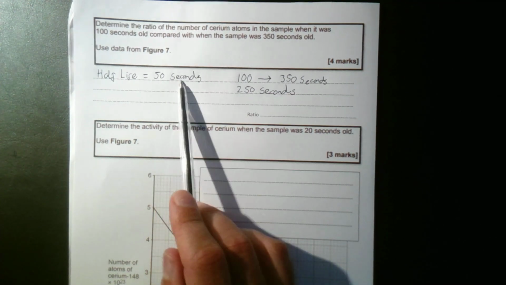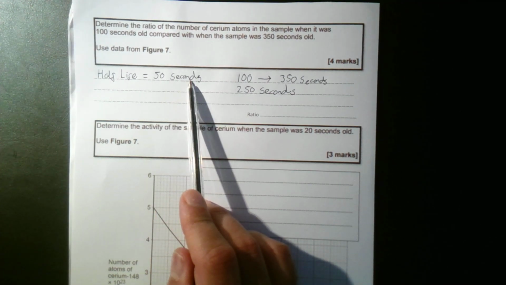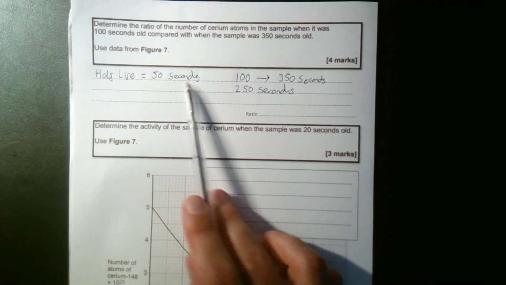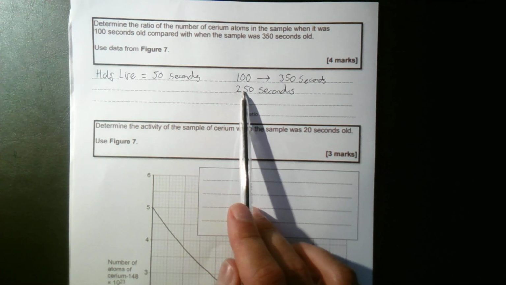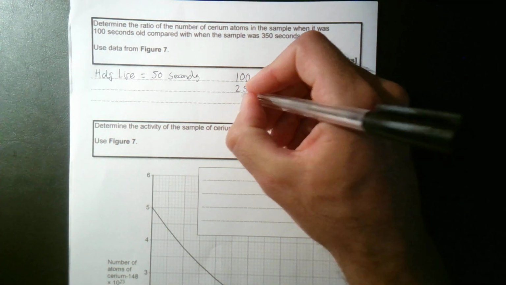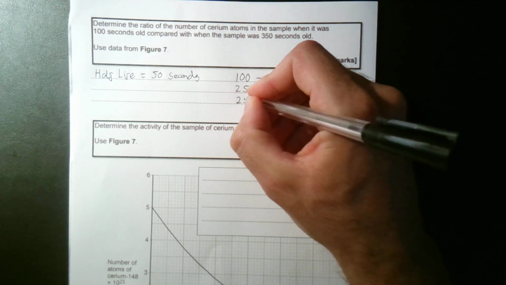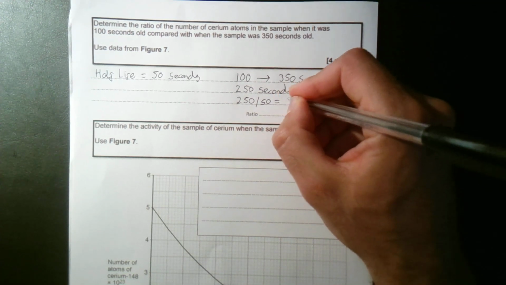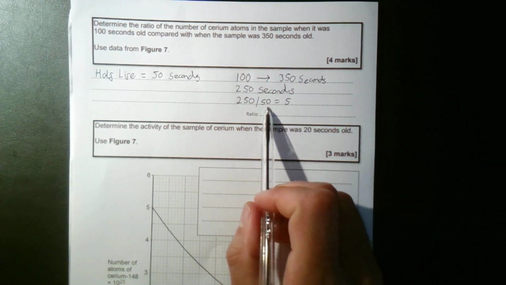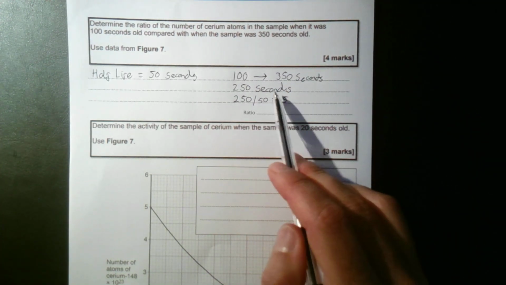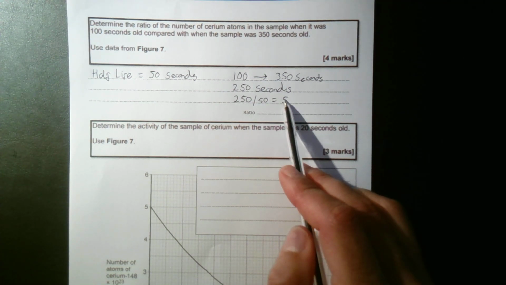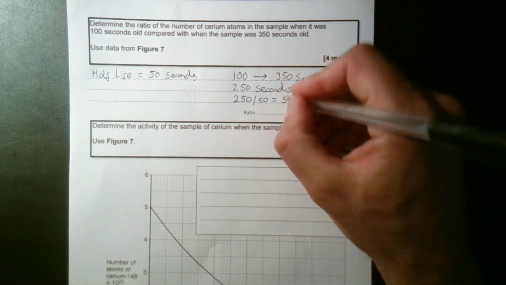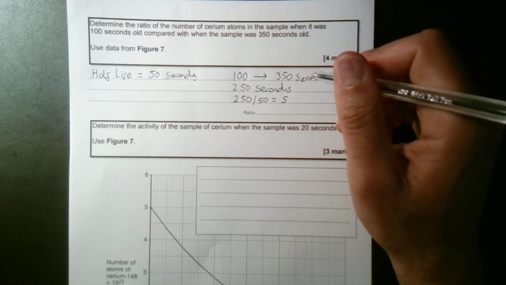We already know it halves in 50 seconds, so we've got to work out how many times it will halve in 250 seconds. So we do 250 divided by 50, which gives us 5, because 5 fifties go into 250, so it's going to have halved 5 times.